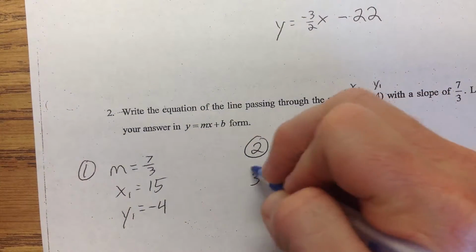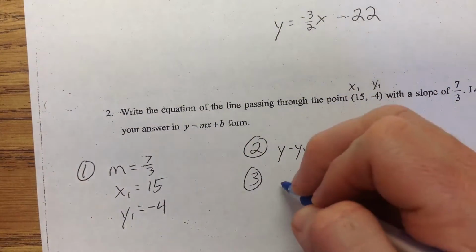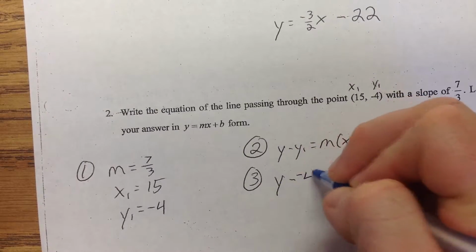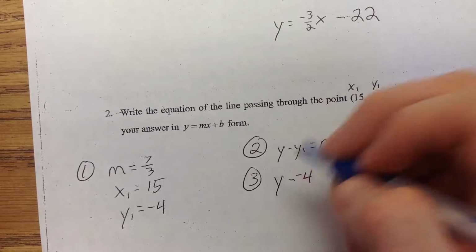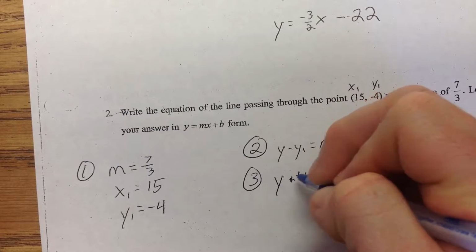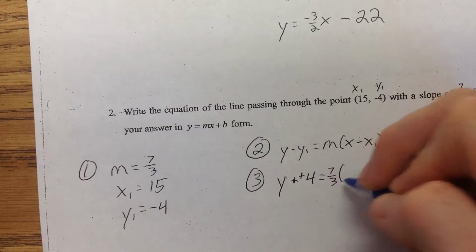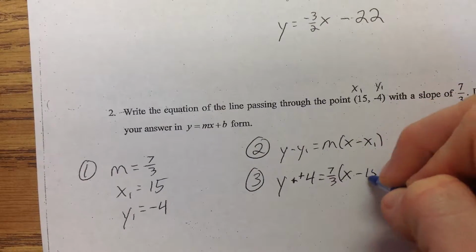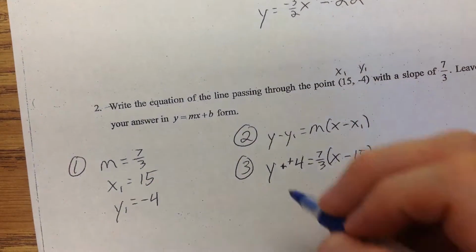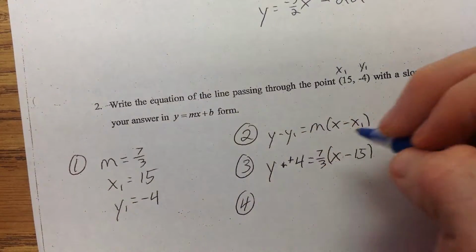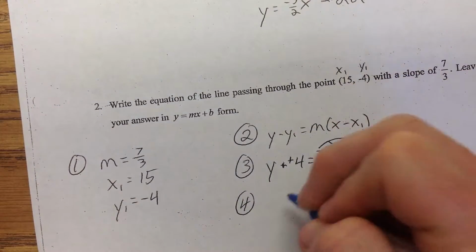Step 3 is to plug in our information. So we've got y minus a -4, but I'm not going to leave it like that. I'm going to instantly change that to y plus 4 equals 7/3 times x minus 15. Step 4 is now to get the y by itself, so I'm going to start by distributing.